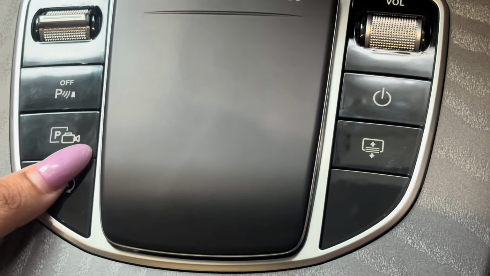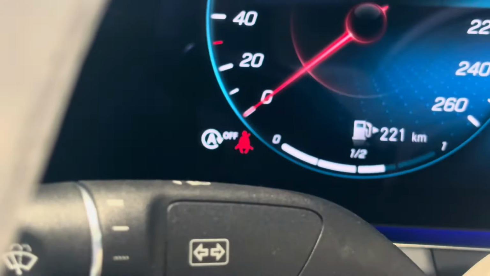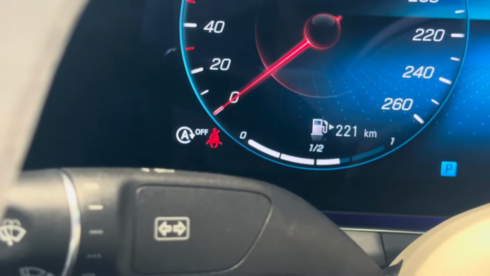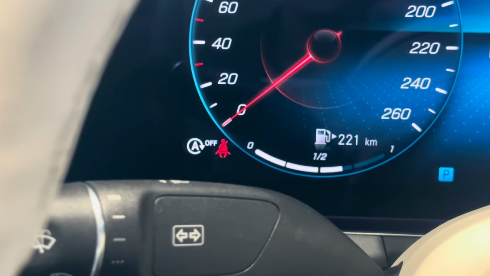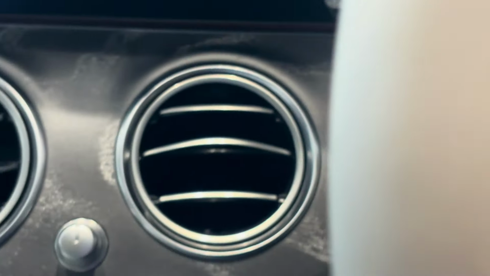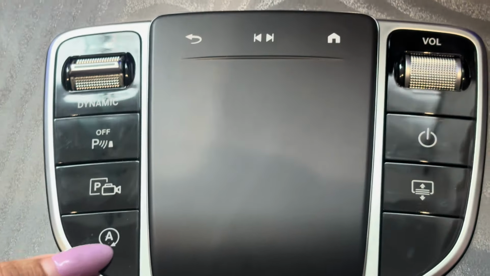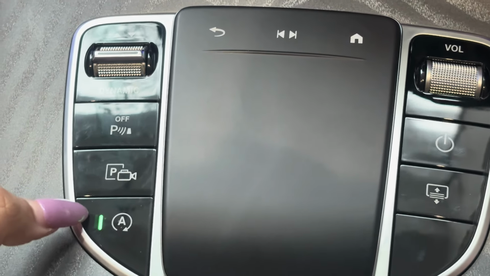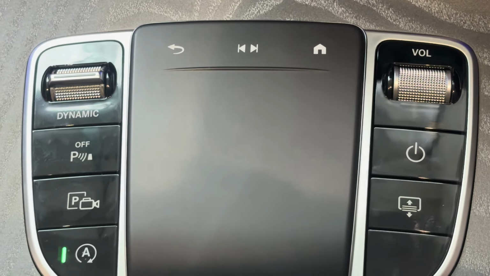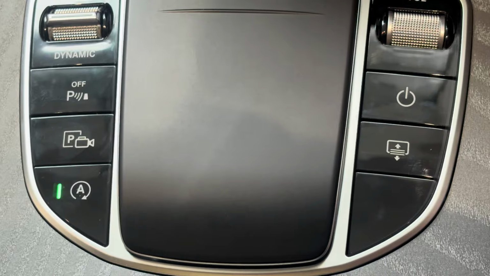So in heavy traffic, you press this button, you will get an A off icon on the screen as well, indicating that the auto start stop is now off and the ignition will remain on as long as you don't manually turn off the engine from the start stop button here. So this button will help you with that. When the auto start stop is on, that means the ignition will turn off at any place where the car is at a standby for a few seconds.